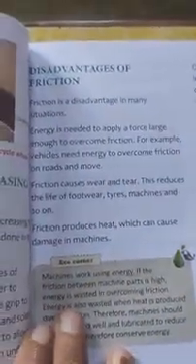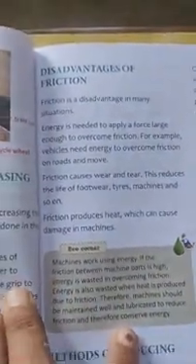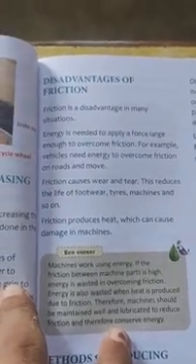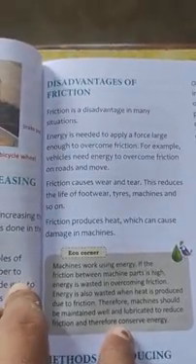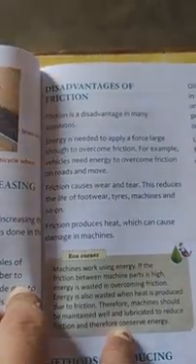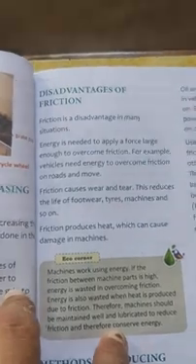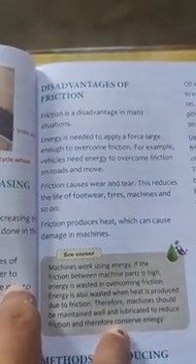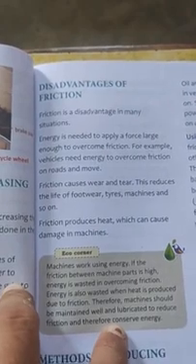Okay. So next is the disadvantages of friction. Besides advantages, it also has many disadvantages. You know very well, energy is needed to apply a large force so as to overcome friction. For example, a vehicle needs energy to overcome friction on roads and move. Friction also causes wear and tear.